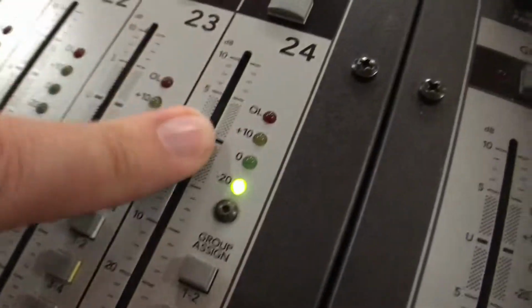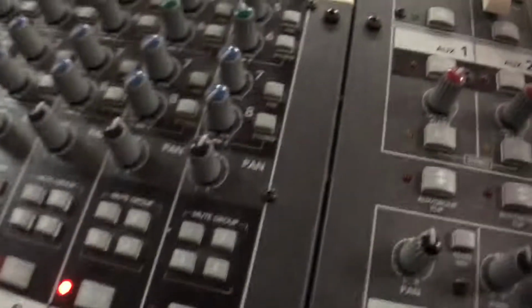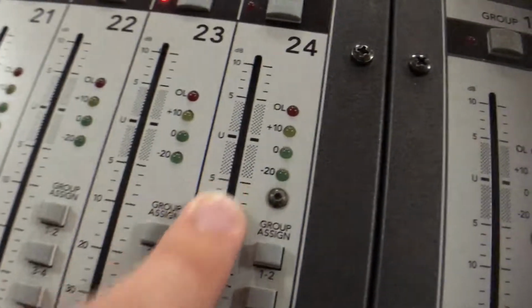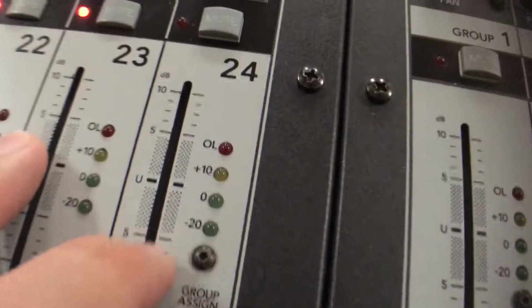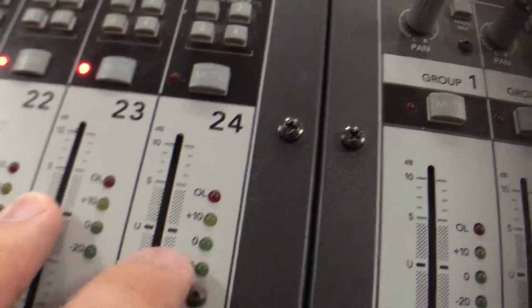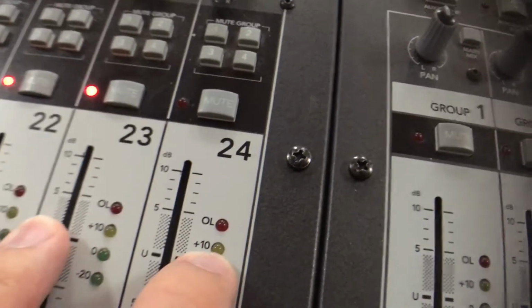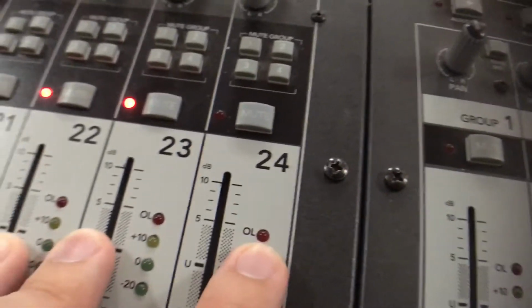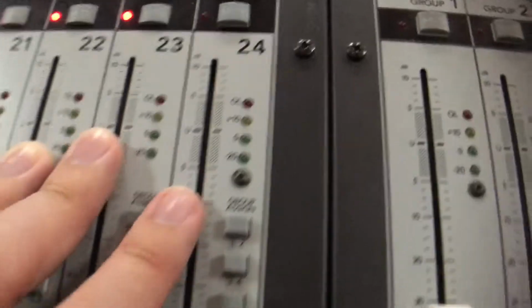Now, one last thing regarding the channel. You have a quick guide. So if you look up here at this master section, you don't see any lights selected, but you see some lights dancing here. This is kind of a quick reference for what your signal is doing. As you can see, I only have the -20, the 0, and the +10 to give you an idea where your signal's at. If you're hitting the yellow a lot, that means your level is probably way too high. Red means something's very wrong.